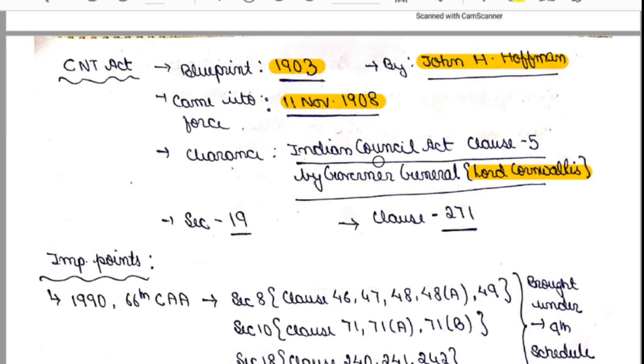So Lord Cornwallis was the Governor General of India during that time. Okay, and the CNT Act has 19 sections in total and 271 clauses. So there are a lot of clauses under the CNT Act of 1908.